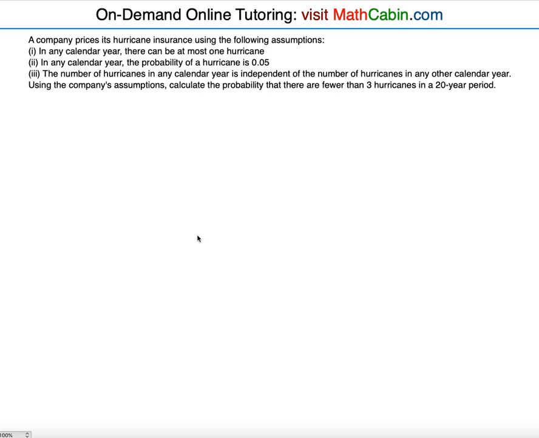A company prices its hurricane insurance using the following assumptions. In any calendar year there can be at most one hurricane. In any calendar year the probability of a hurricane is 0.05. The number of hurricanes in any calendar year is independent of the number of hurricanes in any other calendar year. Using the company's assumptions, calculate the probability that there are fewer than 3 hurricanes in a 20-year period.